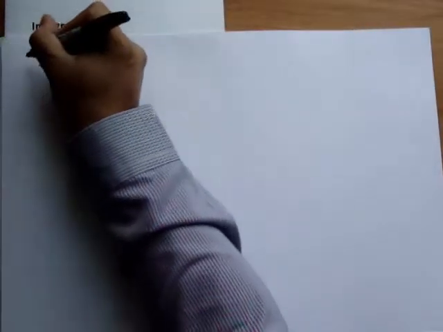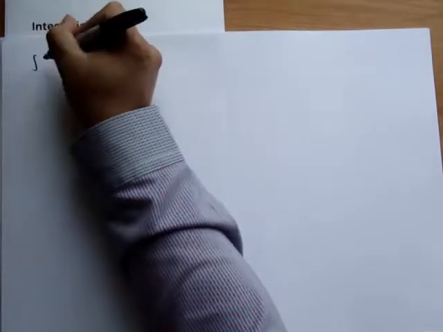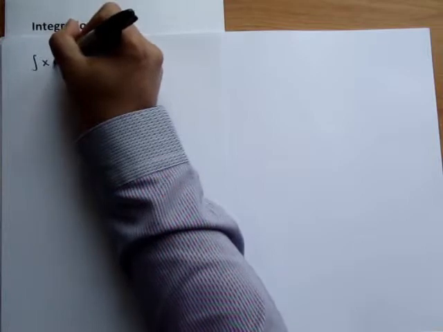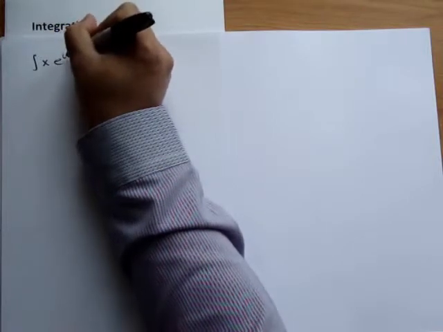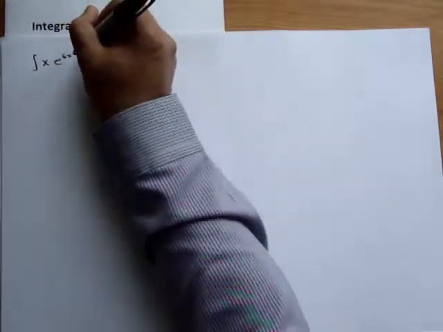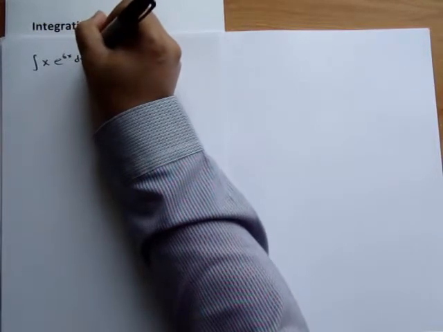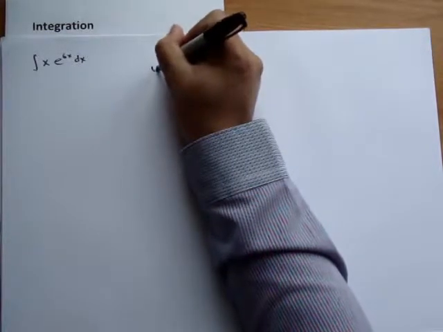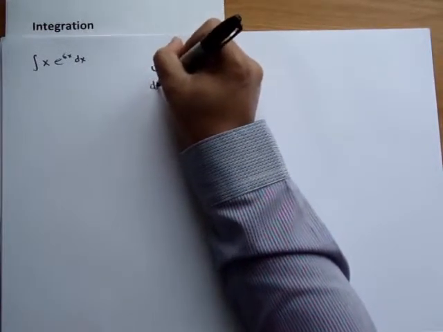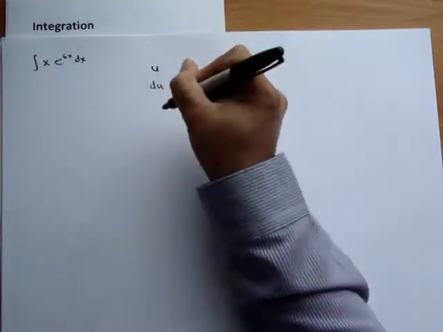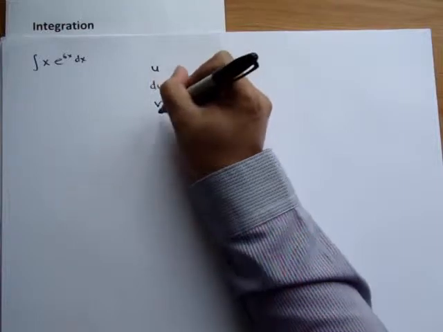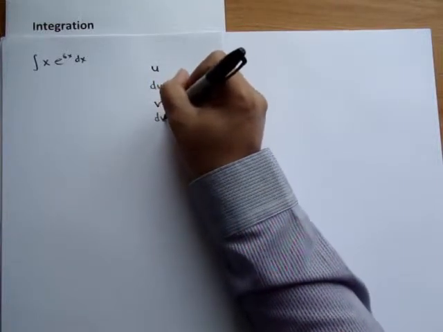Integration by parts, so if we have the integral of x e to the 6x dx, for the formula we need to find a u, a du, a v, and a dv.